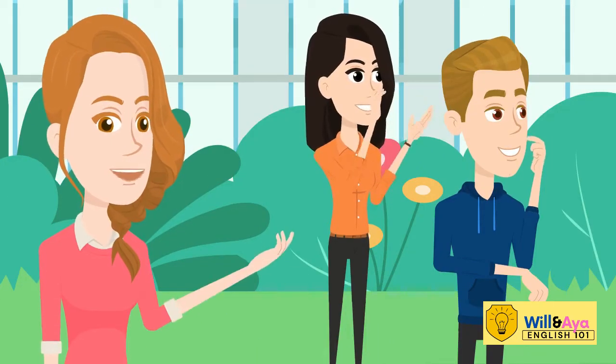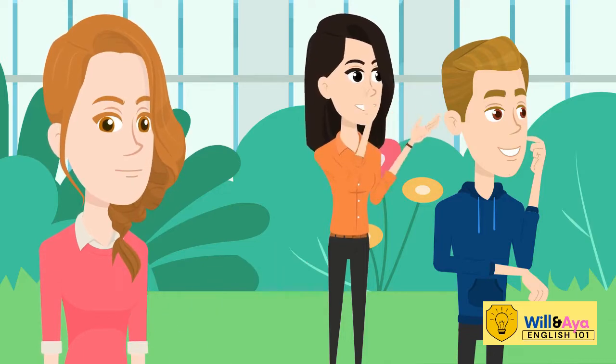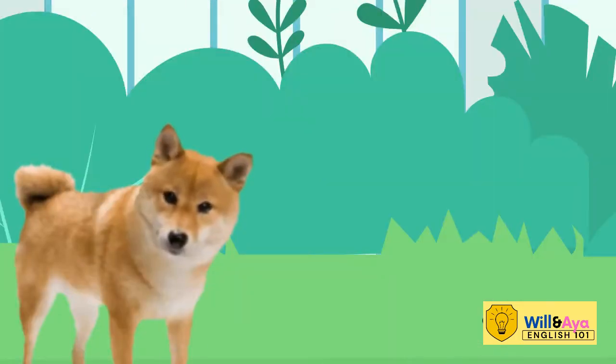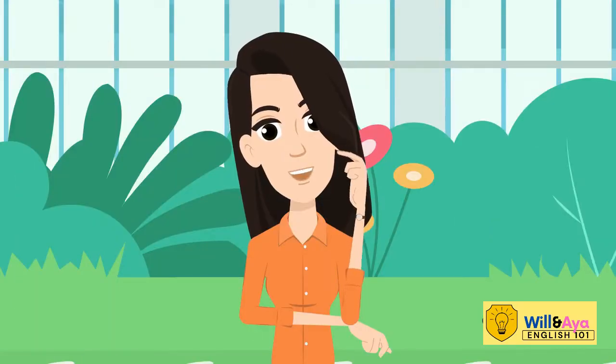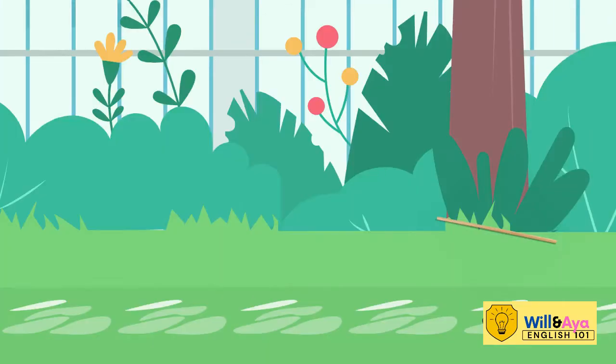We are playing fetch with our dog. Do you see where the stick is? Great! It's under the tree. Thanks.